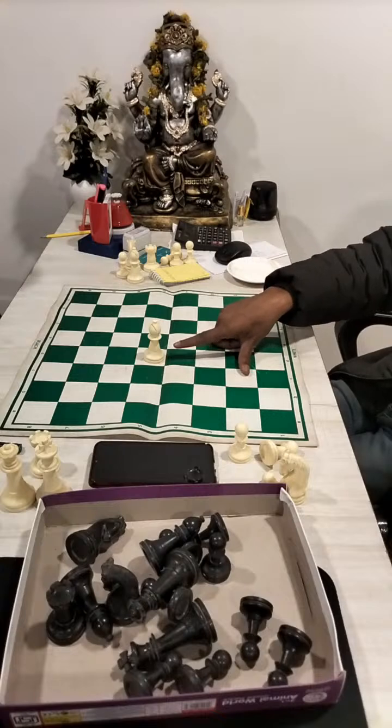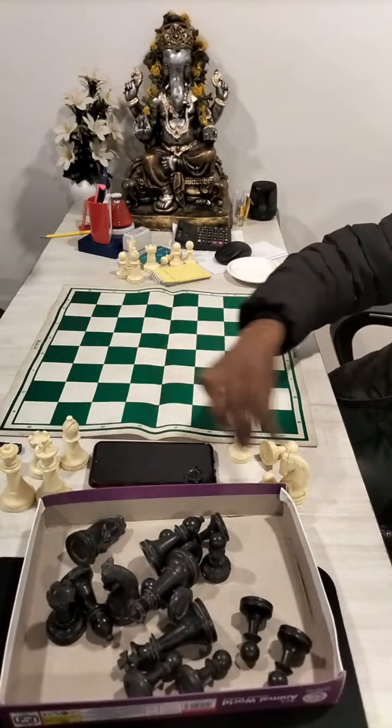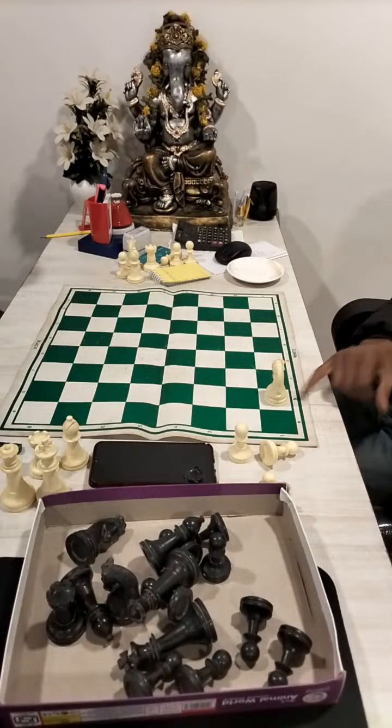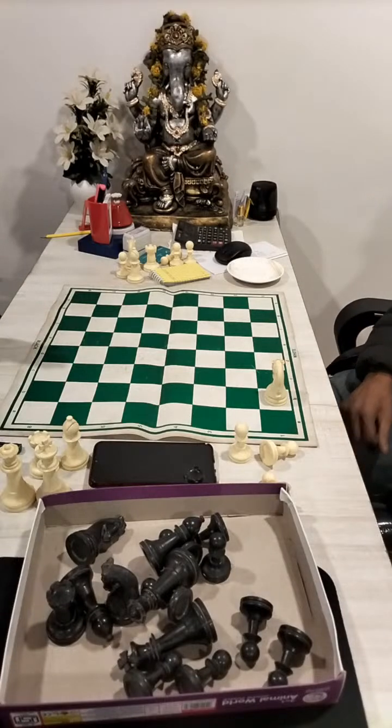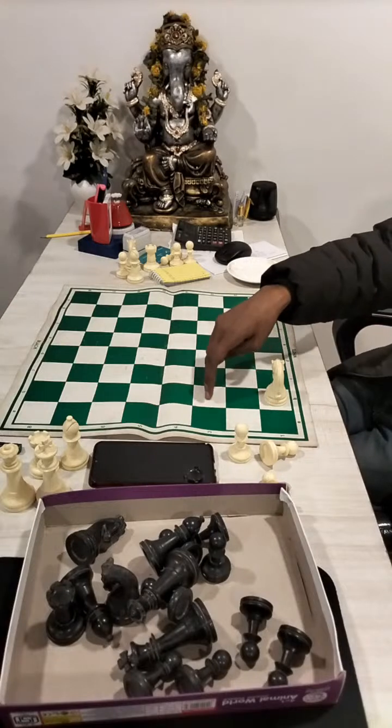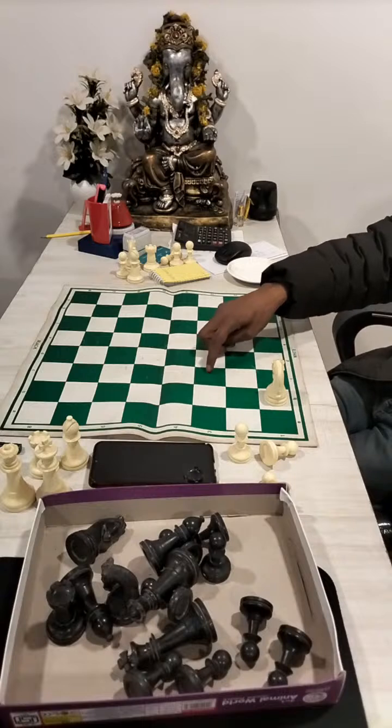You've covered the bishop. Next is the knight. We'll keep the original starting place. Everyone knows this. The knight moves in an L shape. We can put an L. Can you see one L?